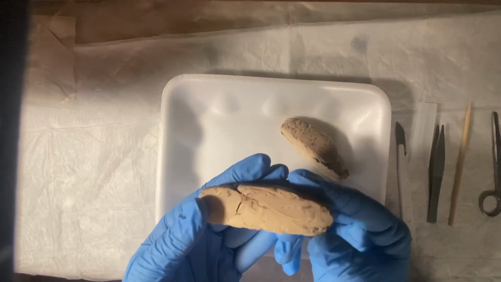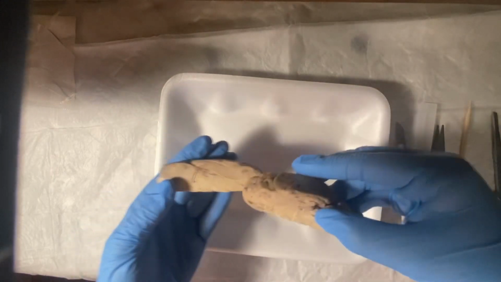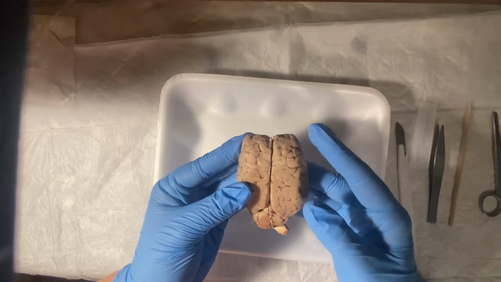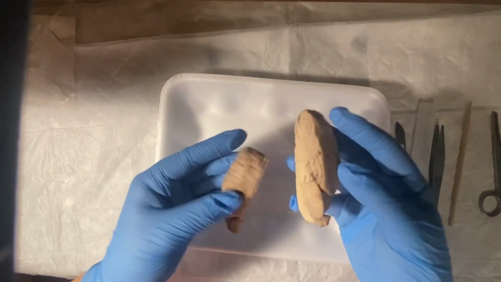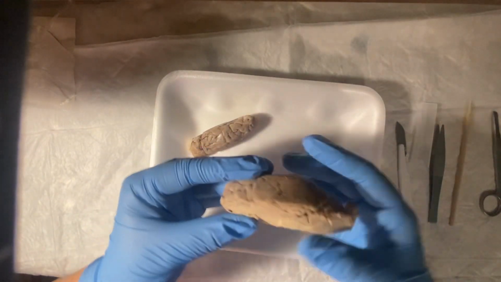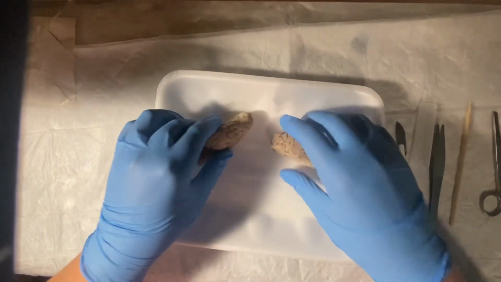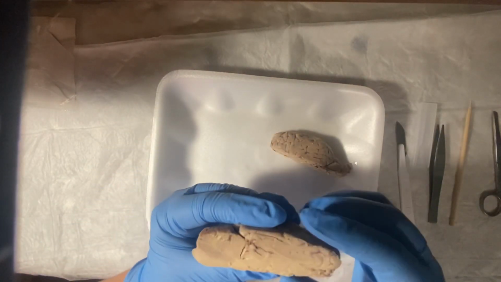Mine is very hard to see. It looks very squished. Maybe my right side's a little bit better. We'll go back to this one.